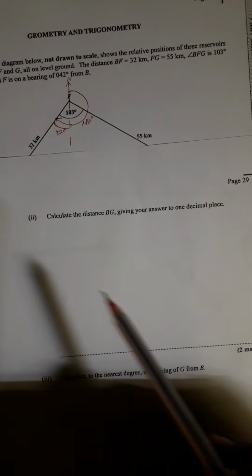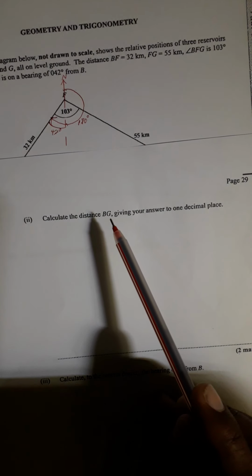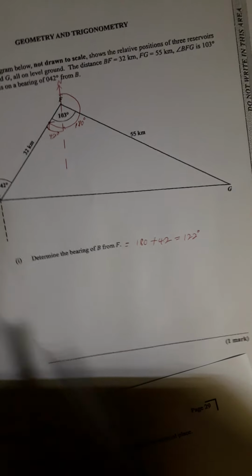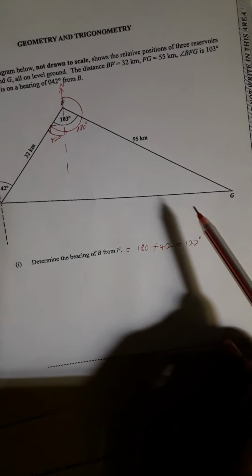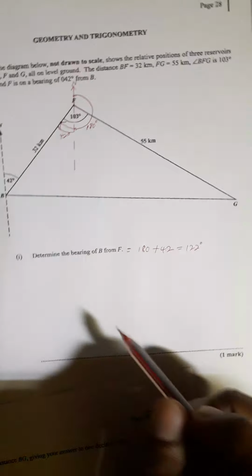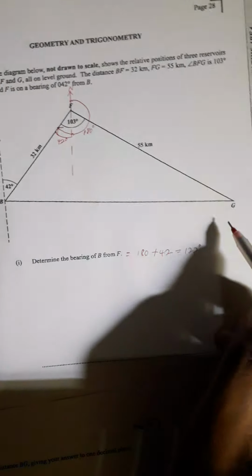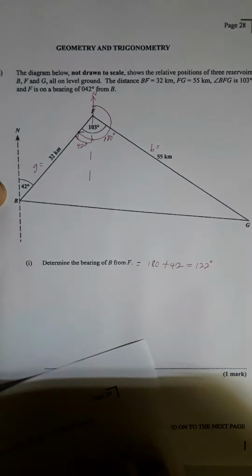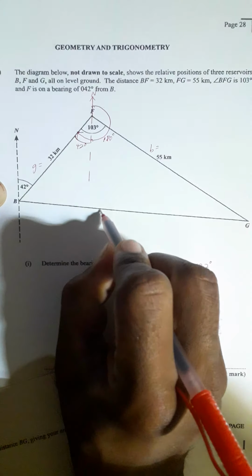What does this question say? Calculate the distance BG, giving your answer to 1 dp, 1 decimal place. So we want to find this distance BG here. I will not draw back the diagram, we'll use the same diagram. Opposite B will be small b, opposite G will be small g, opposite F will be small f.